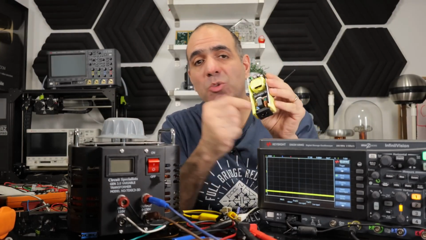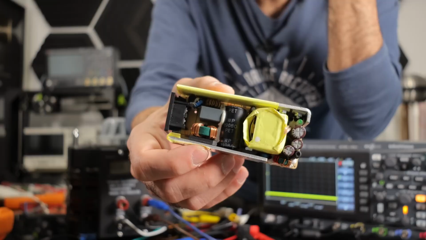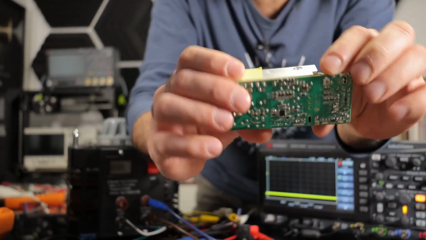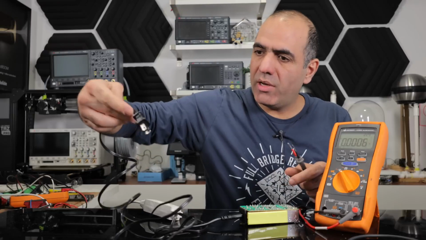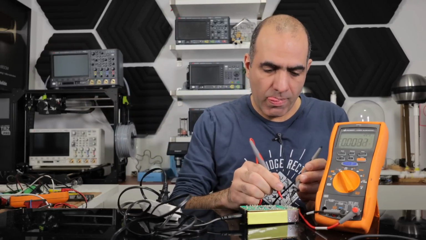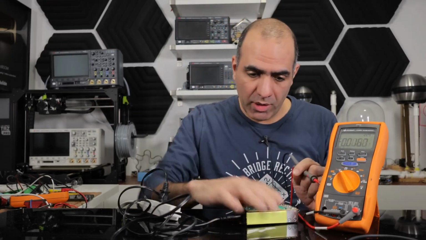This also doesn't output voltage. Looking at the circuit capacitors, they all look fine. So I guess we are stuck with 100 other possibilities. Let's plug it in and measure the output voltage. There is nothing. Is there a burn mark on this?